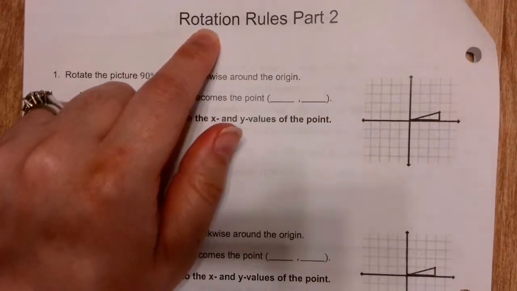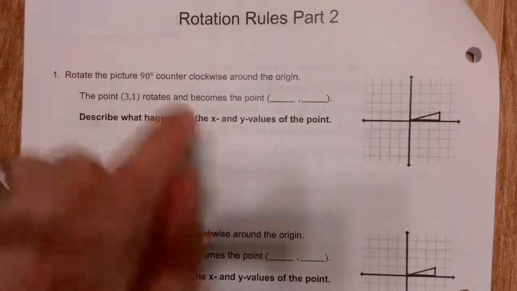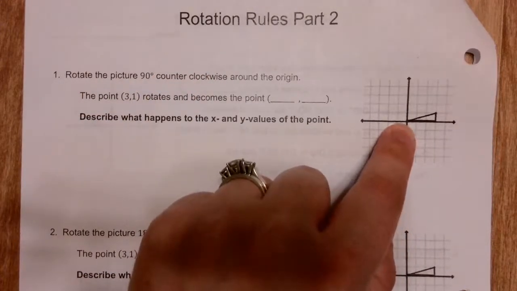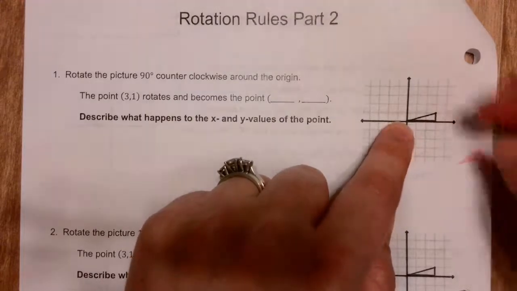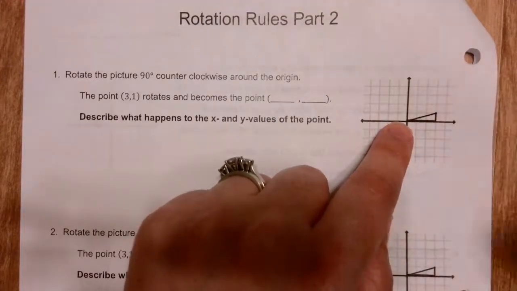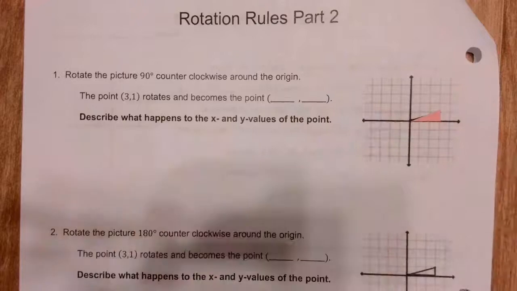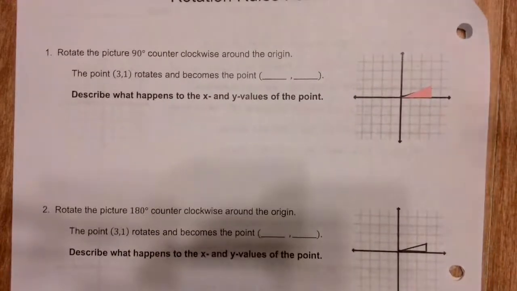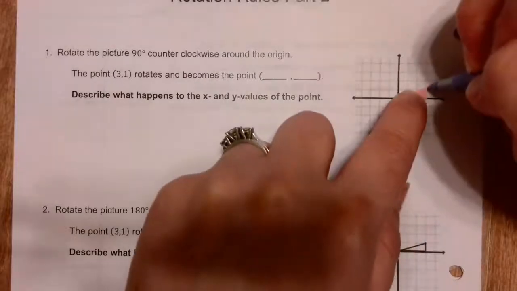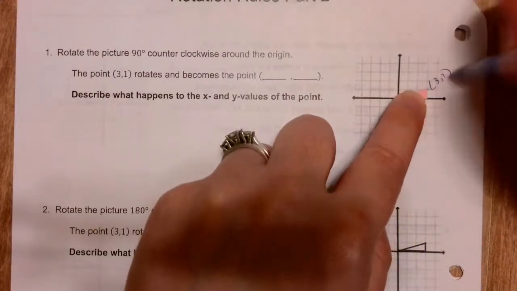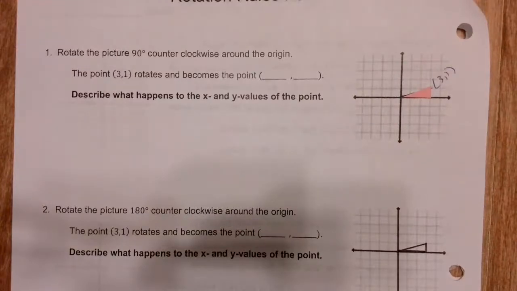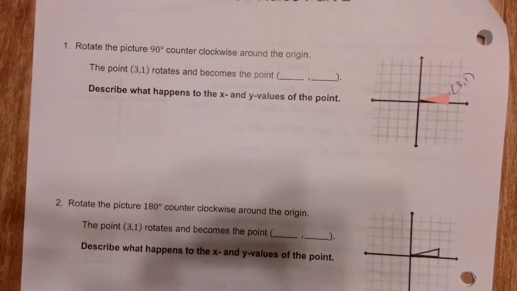So we are rotating today. That means to turn, to spin, and we are going to be rotating around the origin here of (0, 0). So here's a picture, and I have cut out a nice little triangle to put on top of that triangle right there. Now if you look at that triangle, the point (3, 1) right here is the only corner that's not on an axis. So we're going to take this triangle and we're going to rotate it 90 degrees counterclockwise.